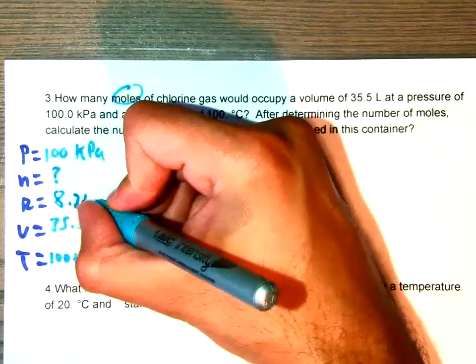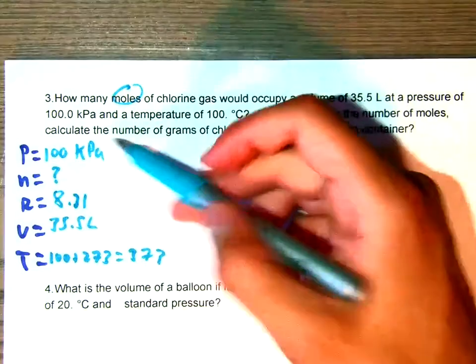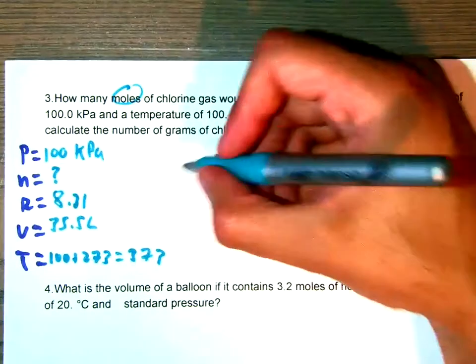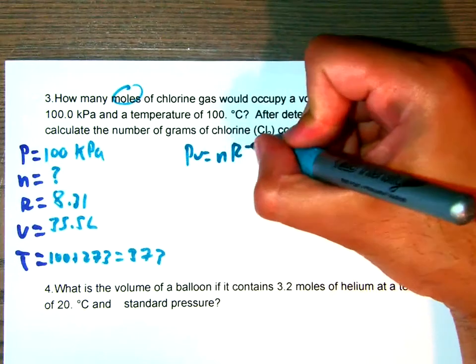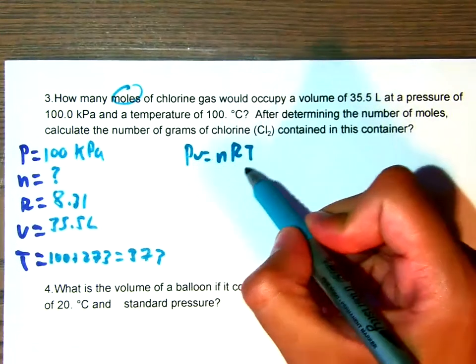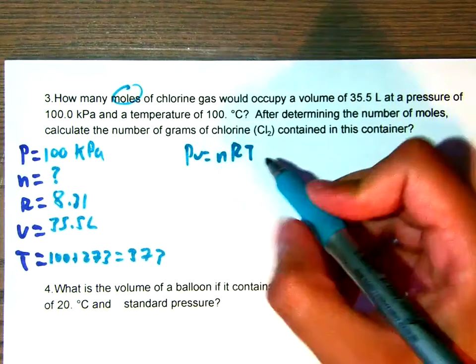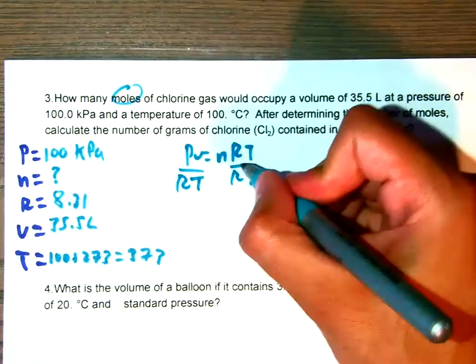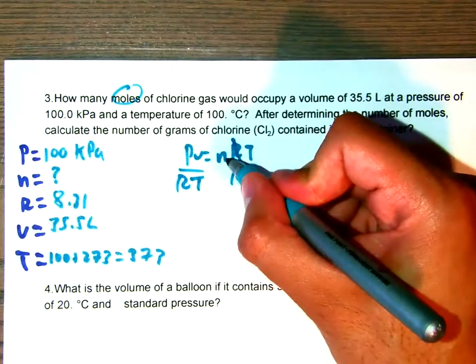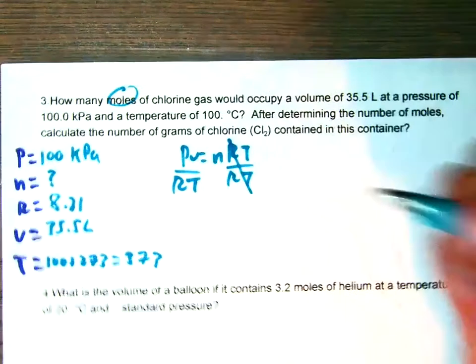So this number just depends on those units of the pressure. So number of moles, well, PV equals nRT. I want N, but I'm multiplying this here, so I got to move it to the other side. Divided by RT, divided by RT. This cancels. Number of moles equals PV divided by RT.